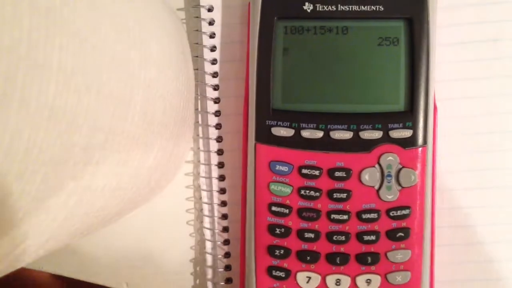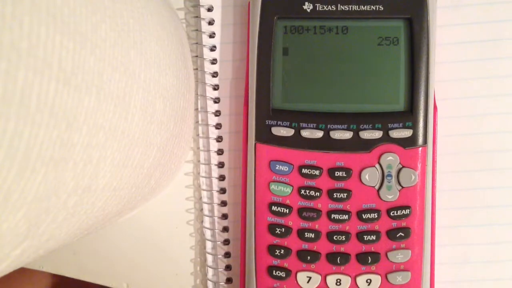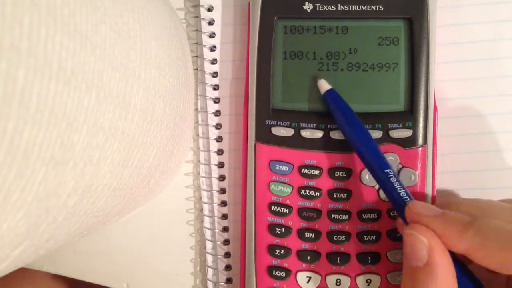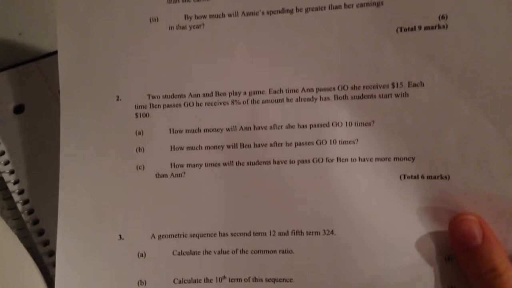And if you do that out on your GC, it is 100 times 1.08 to the 10th, 215.89 is how much Ben will have after he passes go 10 times. And our last question on the sheet. How many times will the students have to pass go before Ben will have more money than Anne?